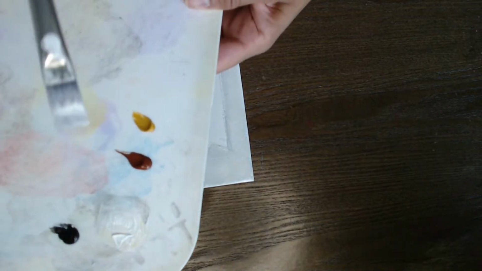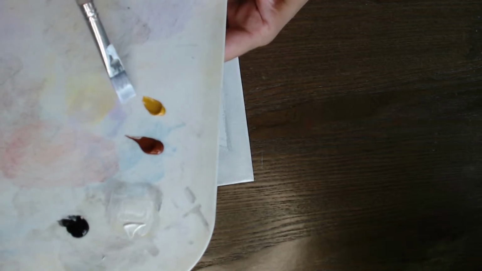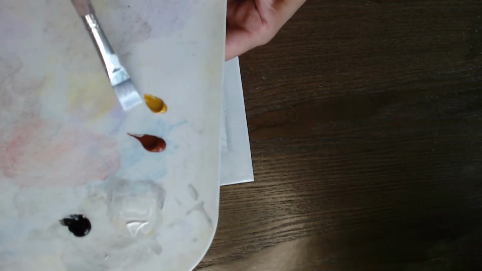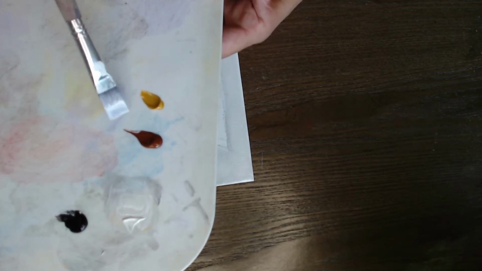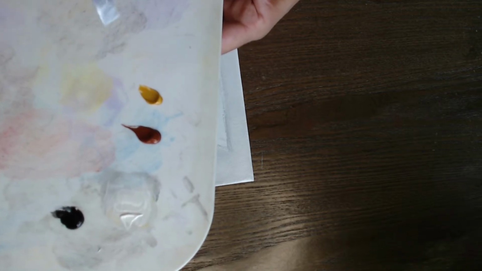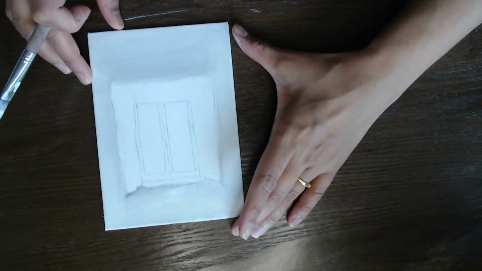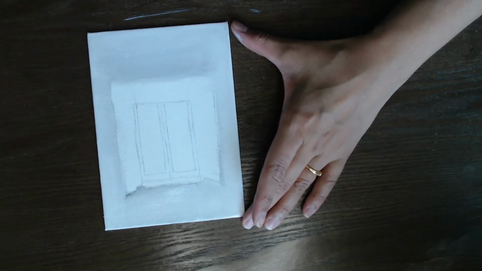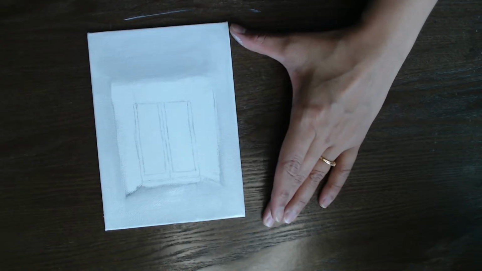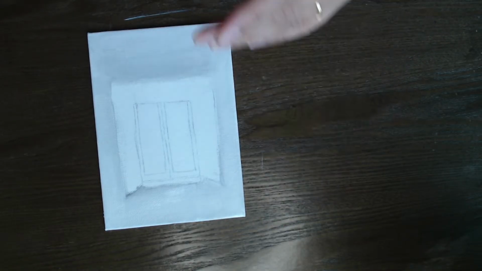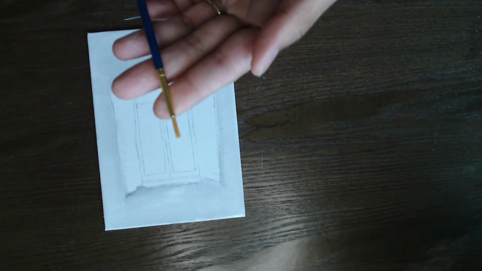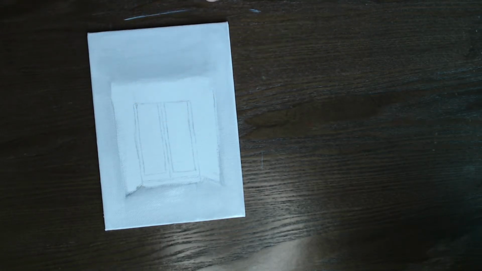So this is my palette. I've taken this is burnt umber and this is yellow ochre. So I'll be using the mix of both in different proportions to paint the window's wood. So yeah, I'm taking a round thin brush. Because my area is small, I'm taking a small brush.